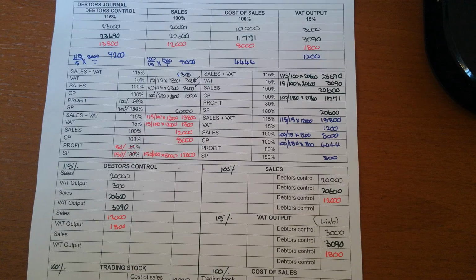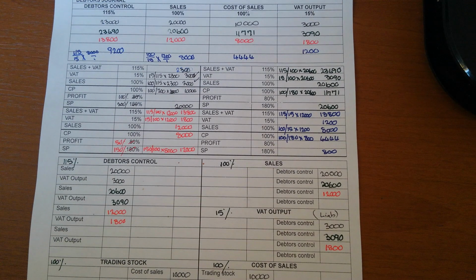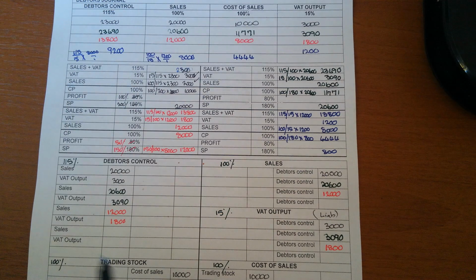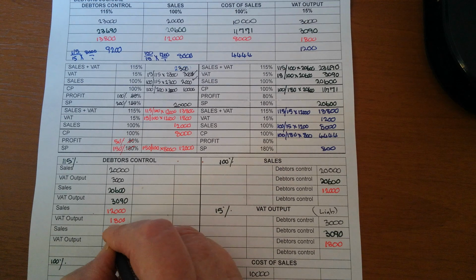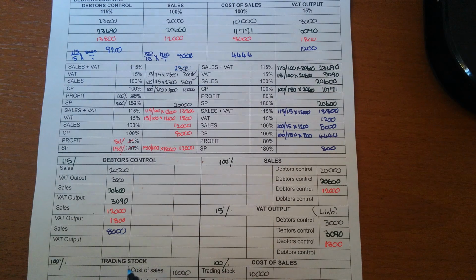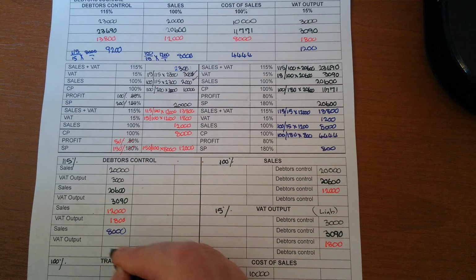So I can show the cost price as 4,444. In my debtors control, I have to show that the debtors must increase with 9,200 on the debit side. The sales portion of that will then be the 8,000, and the VAT portion on that is the 1,200.